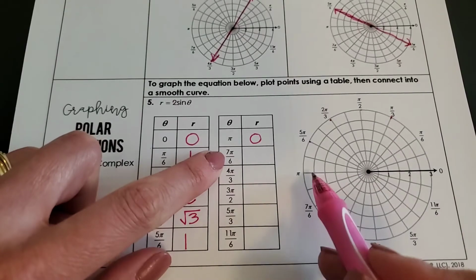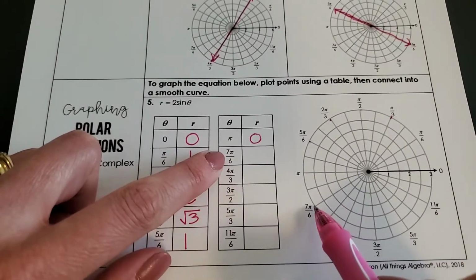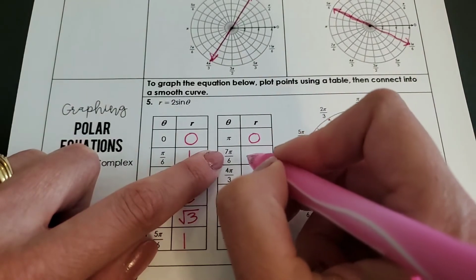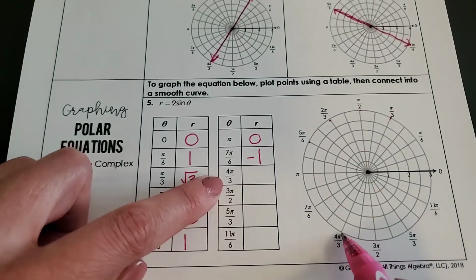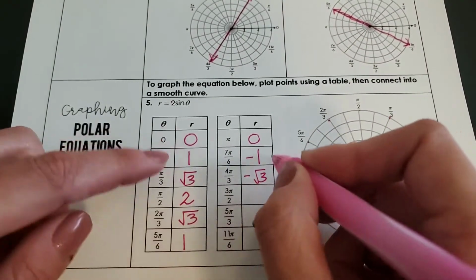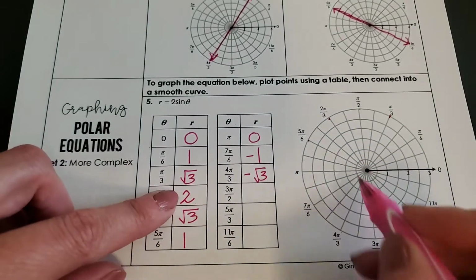Then we're going to head into the negative sine values. So sine of 7 pi over 6 is negative 1/2 times 2 is negative 1. 4 pi over 3, that's negative root 3 over 2 times 2 is negative root 3. You can see some symmetry even here, can't you?